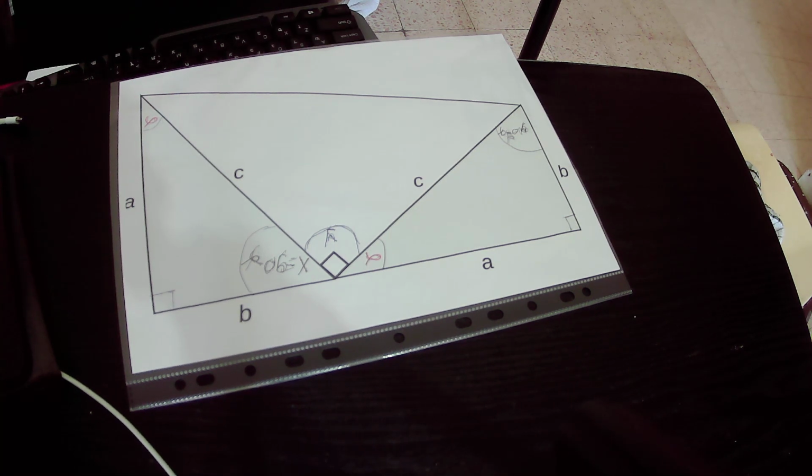And as we know, the sum of the angles in a triangle is always 180 degrees.